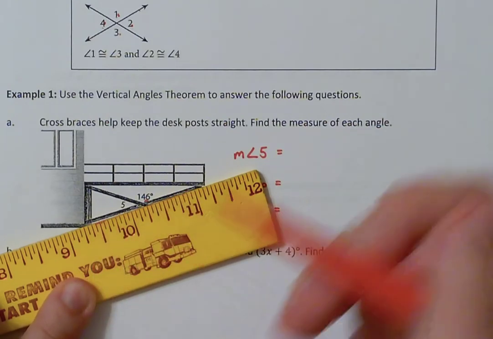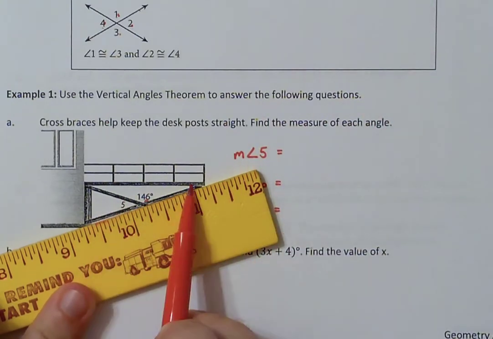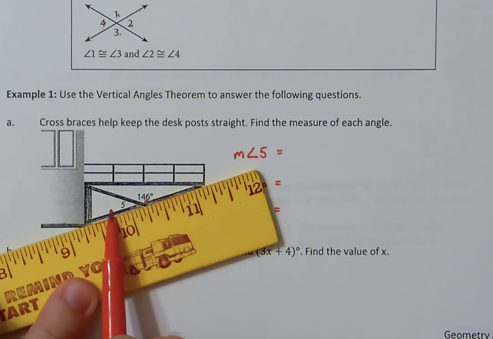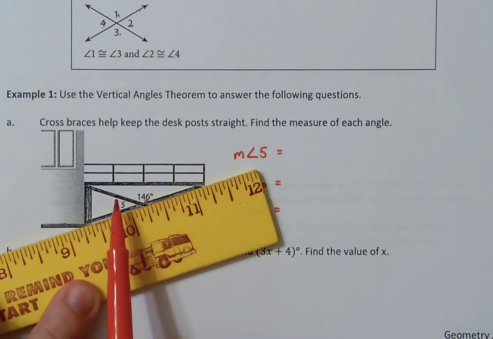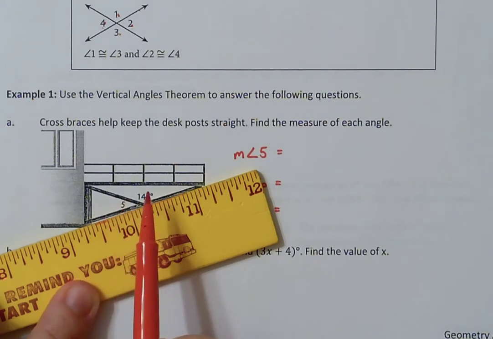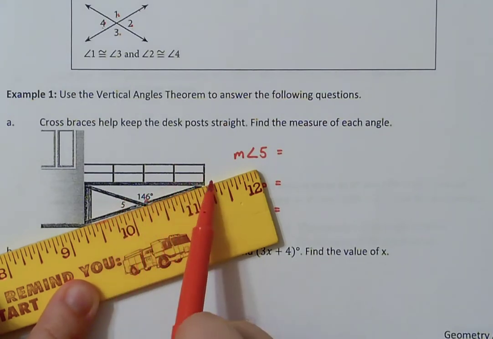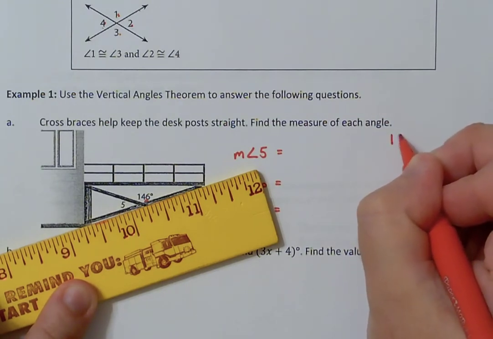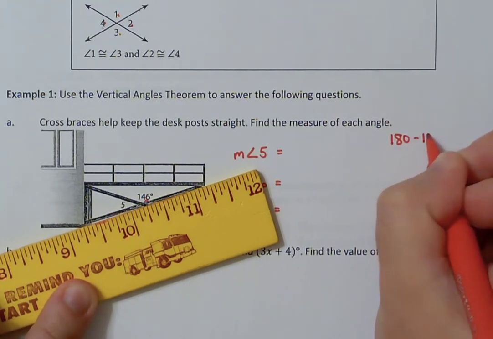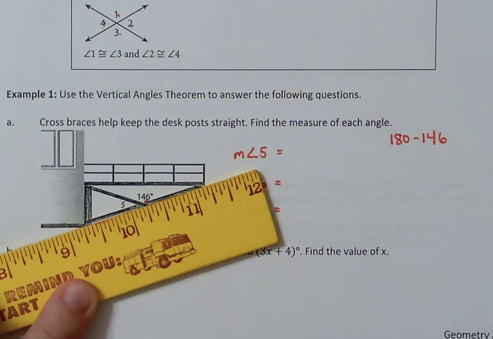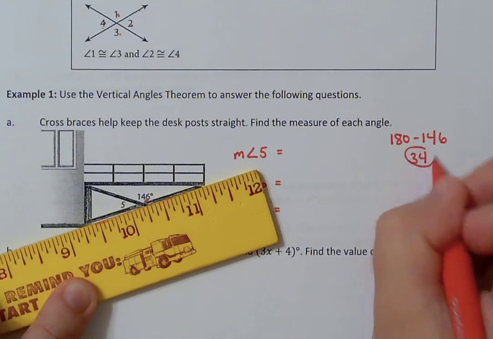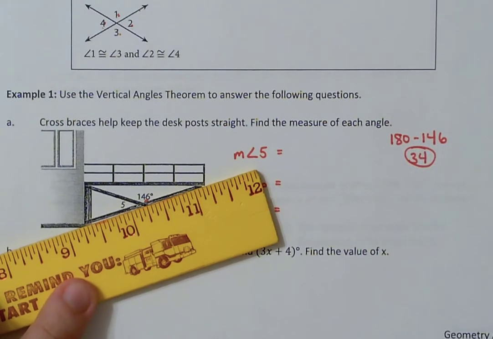Like we talked about above, a straight line means that the two angles add up to 180 degrees. So what plus 146 equals 180? Really what we're going to do here is 180 minus 146.